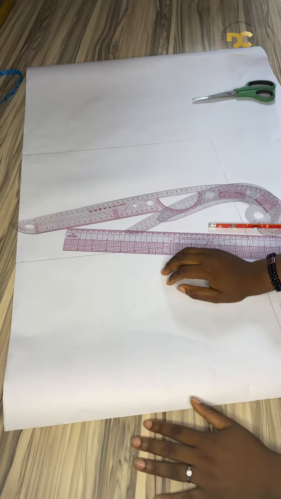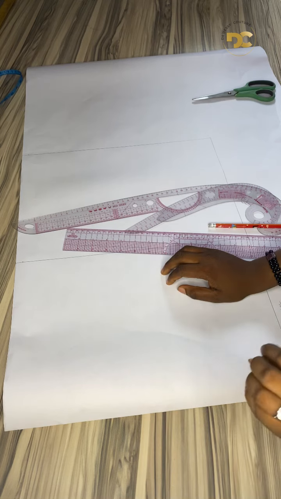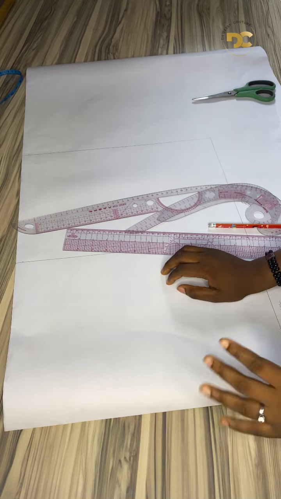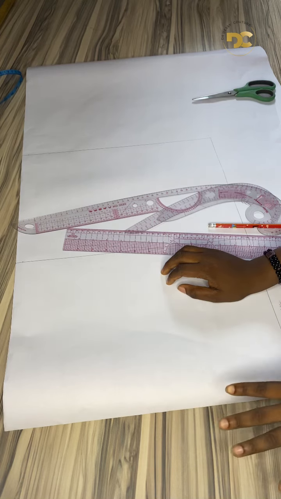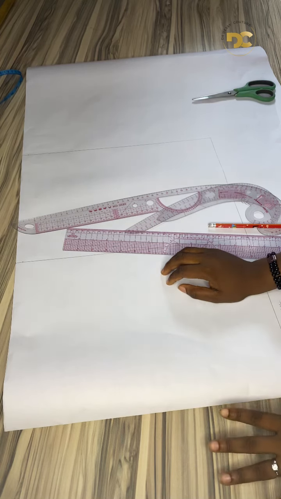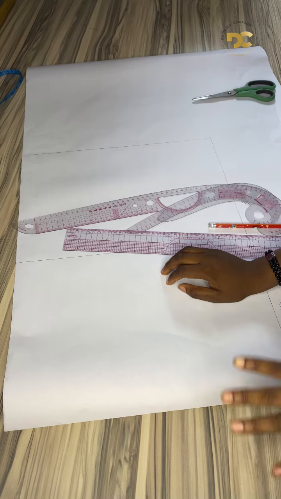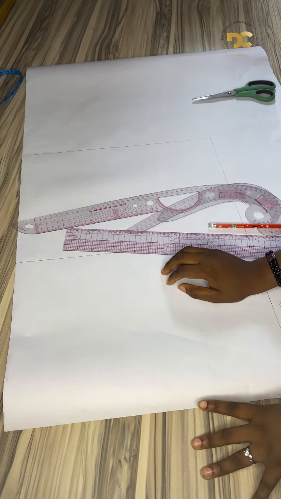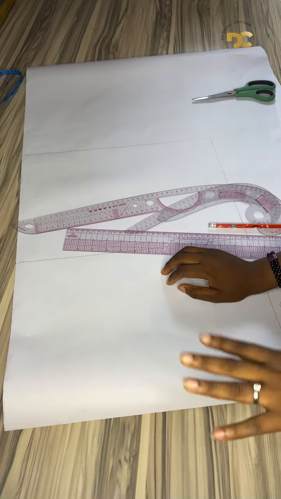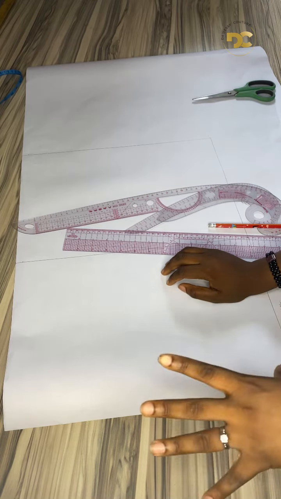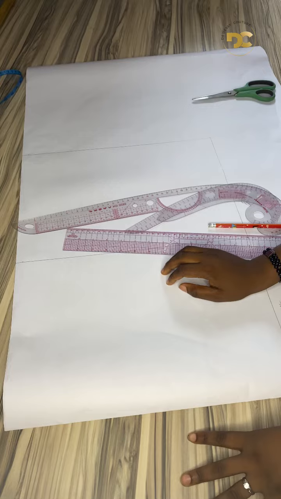So in today's tutorial I'm going to be teaching you how to accurately draft a basic bodice half block. It's very simple and very straightforward. Just follow step by step, and I know by now you should be able to take your measurements. I'm telling you the measurements you need and how to go about it. So without further ado, let us jump right into the tutorial.